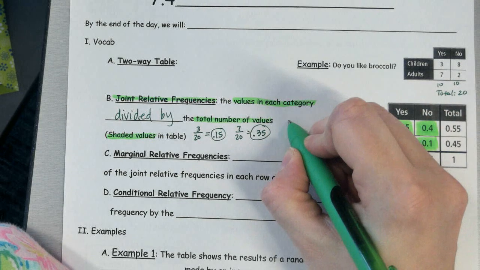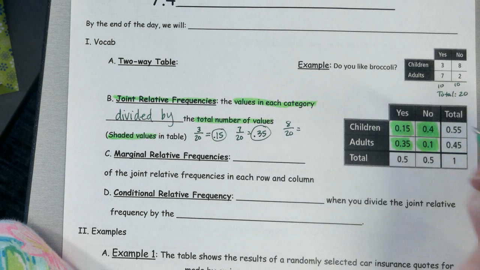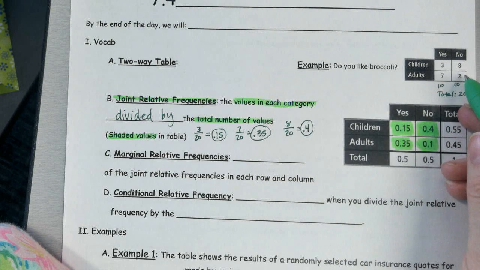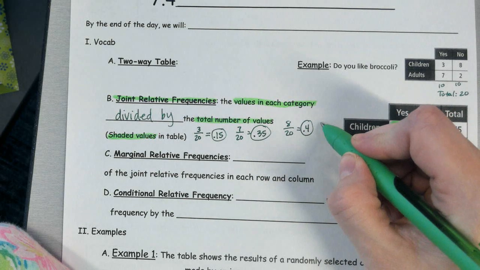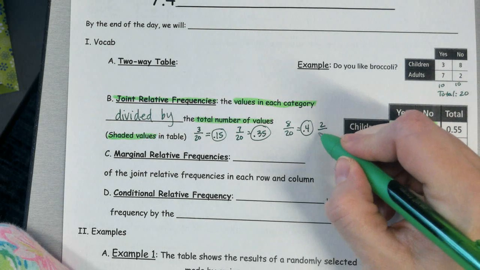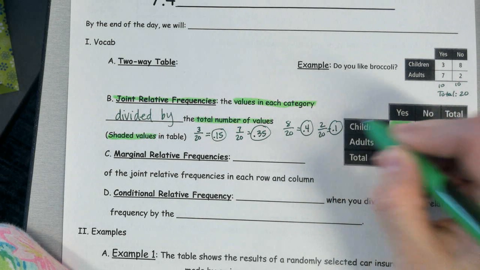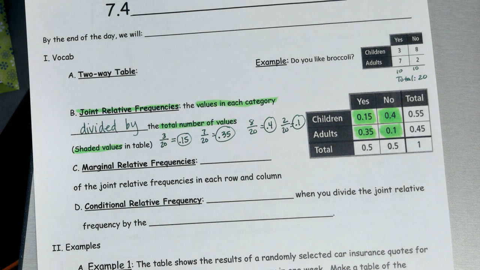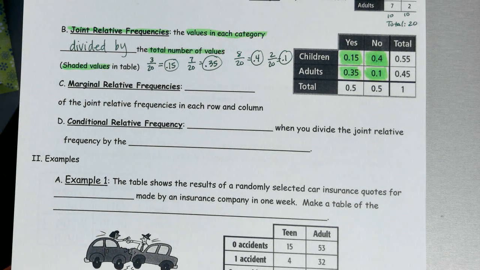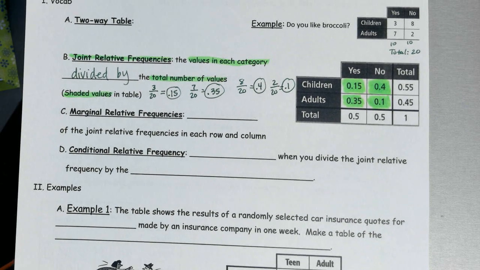So 8 out of 20 as a decimal is going to be 0.4. And then there were 2 out of 20, which is going to be 0.1. Those are called the joint relative frequencies. So you just divide to find them.